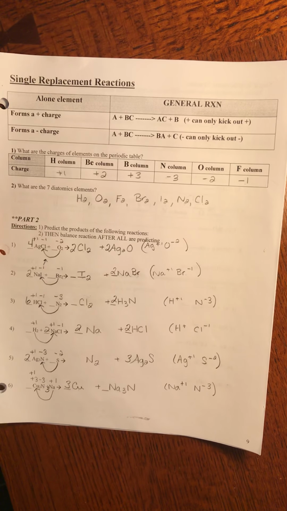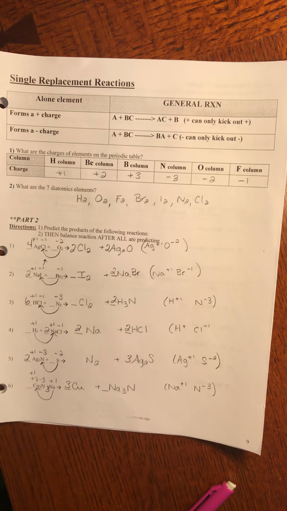I hope that's helped. I'm going to complete the back side of this and just show it as a PDF for you. Hope that helped.